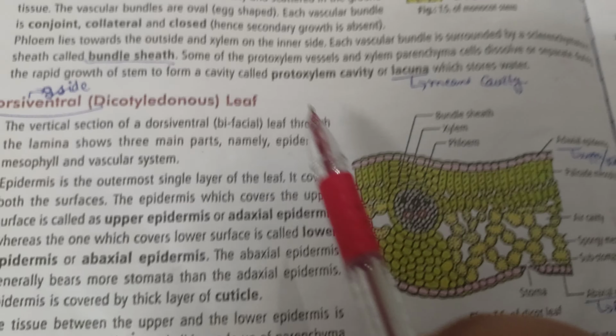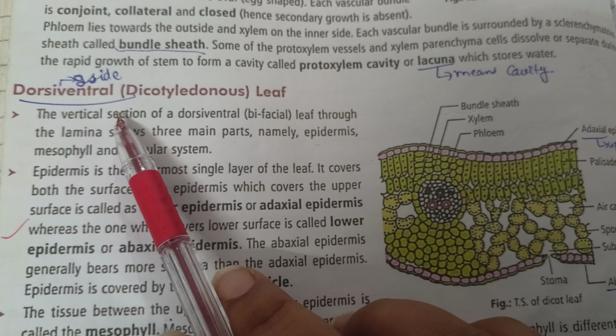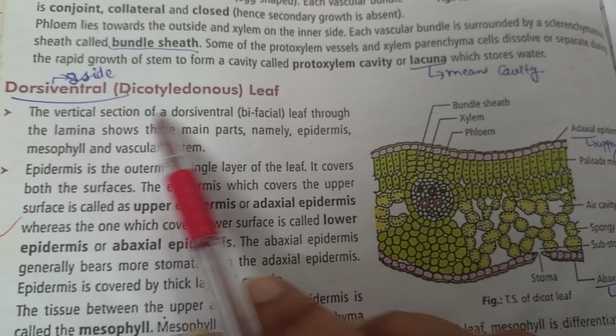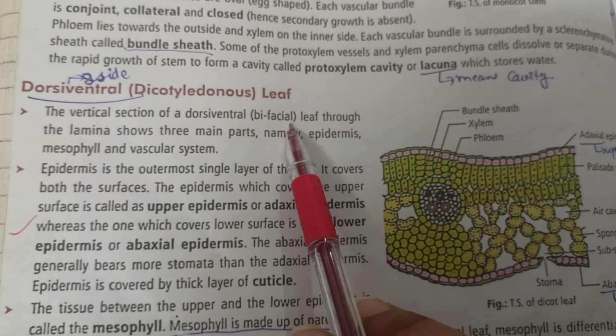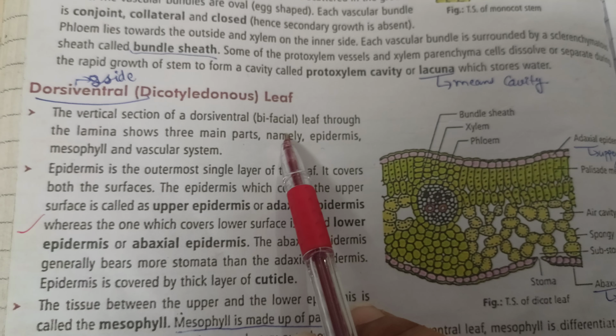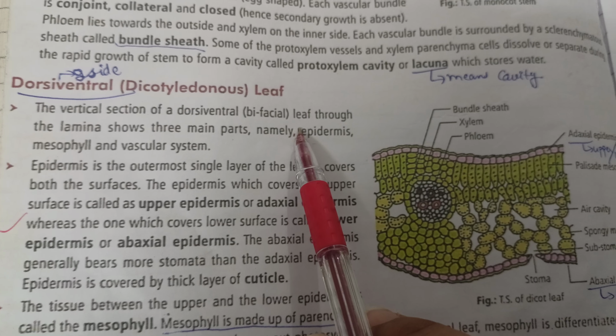Dorsiventral leaf. What do you mean by dorsiventral? Dorsiventral means having two sides, ventral and dorsal sides, that is bifacial. So we have seen in every leaf that there are two surfaces present which are clearly differentiated from each other, upper lamina and lower lamina, right?